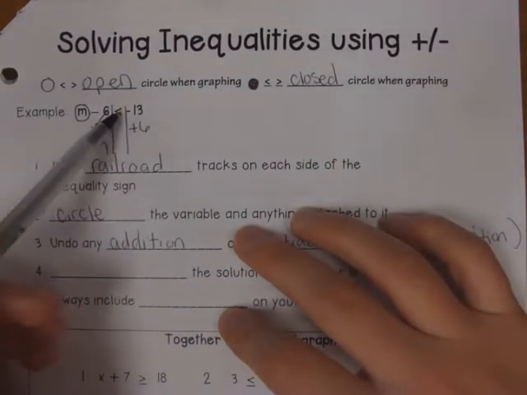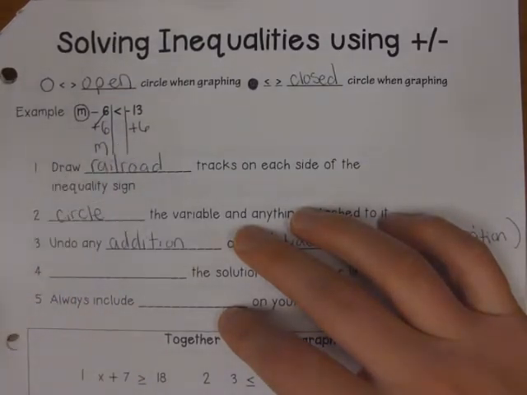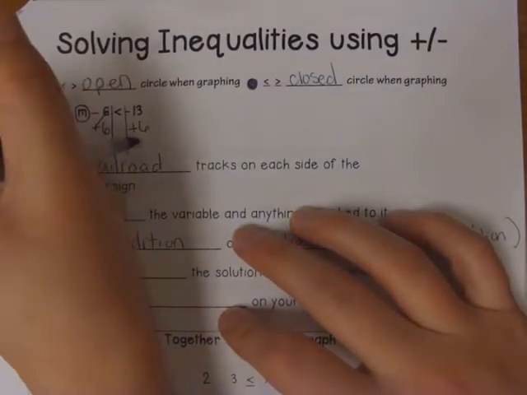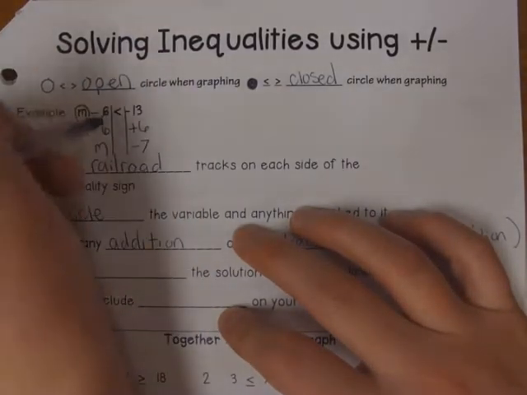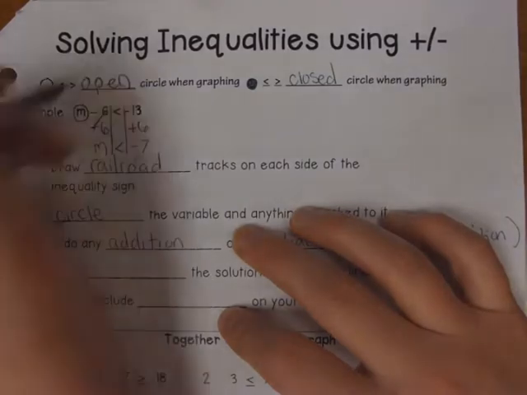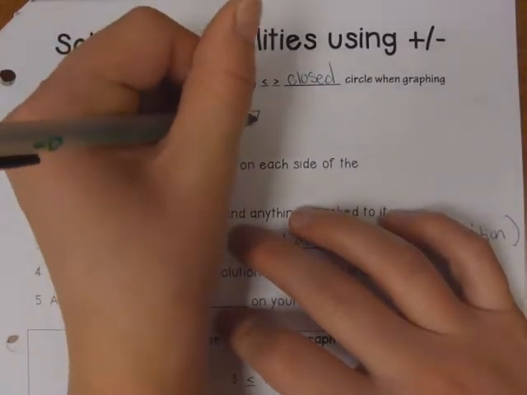This isn't going to make the number bigger. Different signs will always make a number smaller. So it's going to end up being a negative 7. And then your sign will stay the same. So now you have m is less than negative 7.